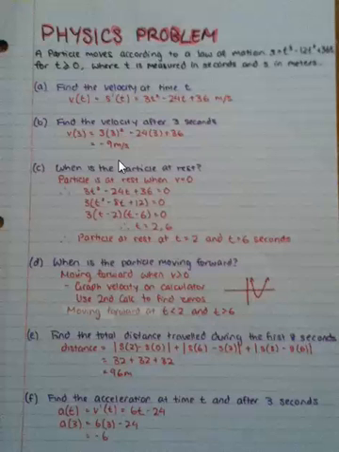So C, when is the particle at rest? So a particle is at rest when the velocity equals 0, that is the gradient equals 0. So therefore in this case we use our velocity formula from up here, so 3t squared minus 24t plus 36 equals 0. And then just use factorization rules and we end up with t equals 2 or t equals 6. So therefore the particle is at rest when t equals 2 and when t equals 6.